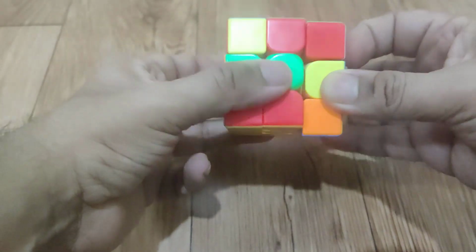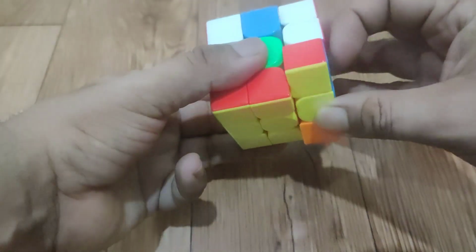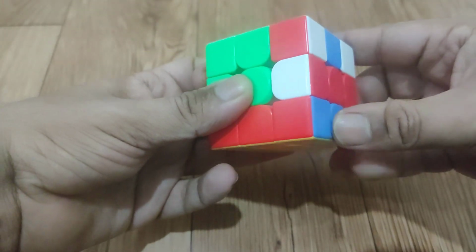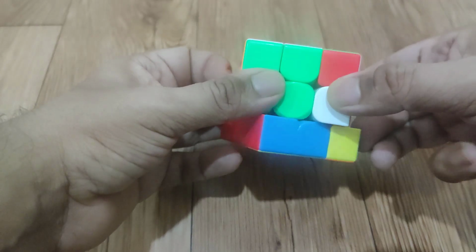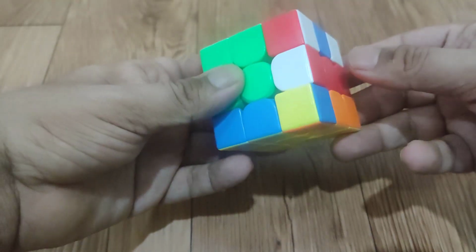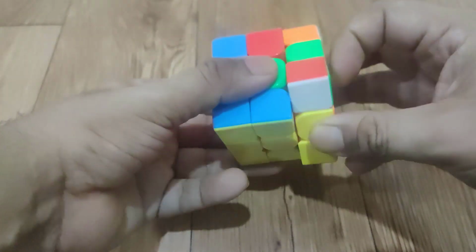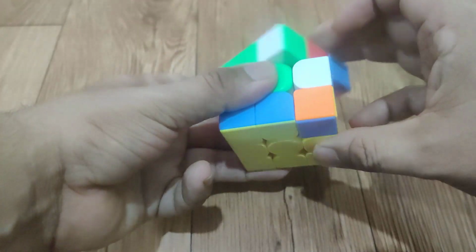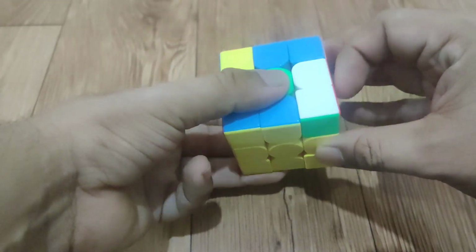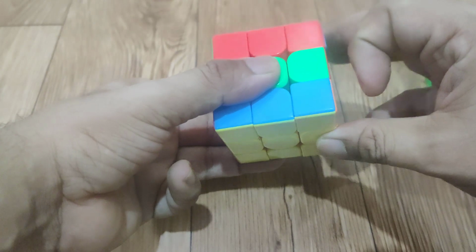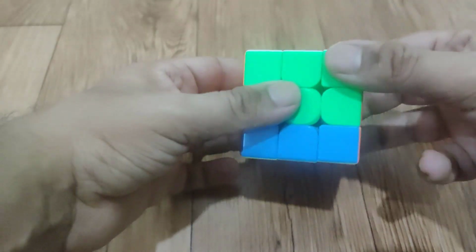Okay, so let's do it again and again. Yeah, you can see that blue and red is solved. Now again bring the one which is not solved. Okay, so let's do it again. So do the right algorithm again and again. Yeah, now I think there are no more left.